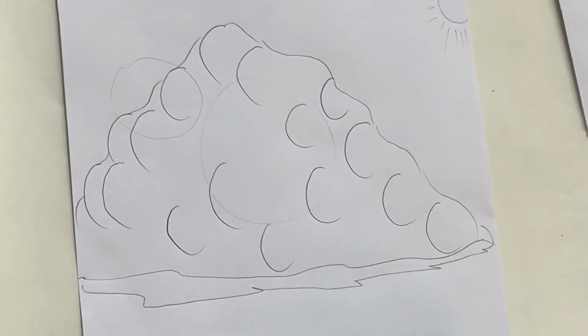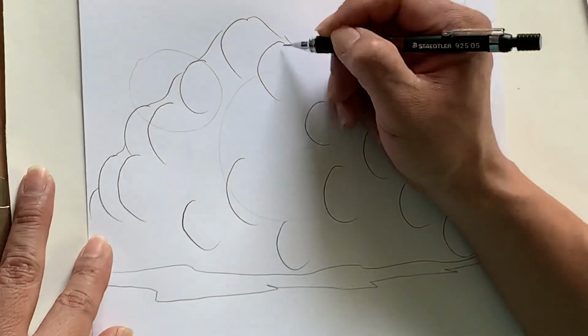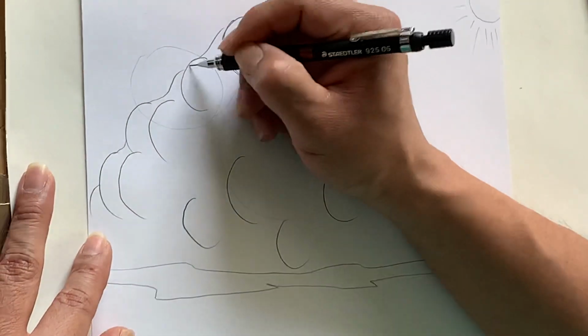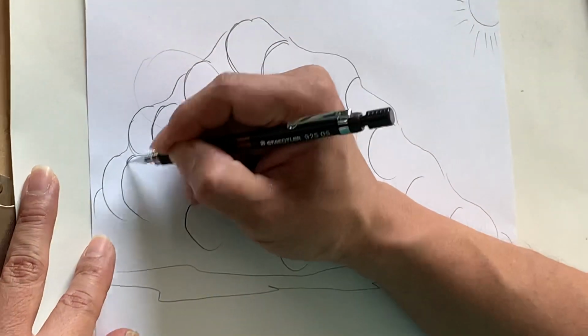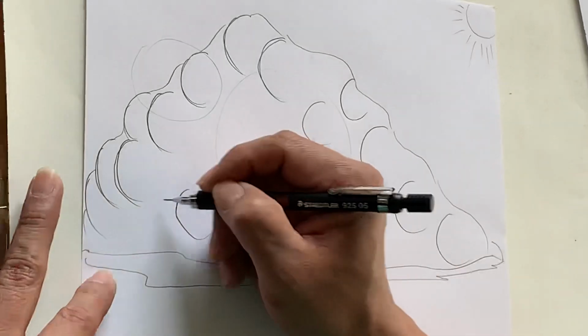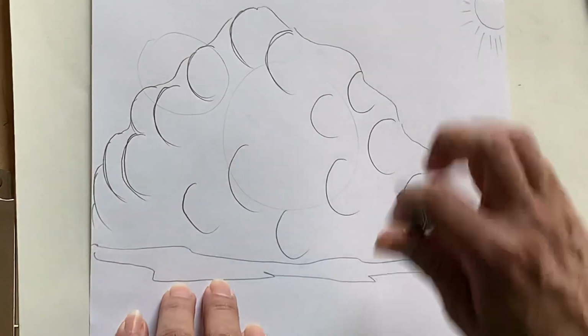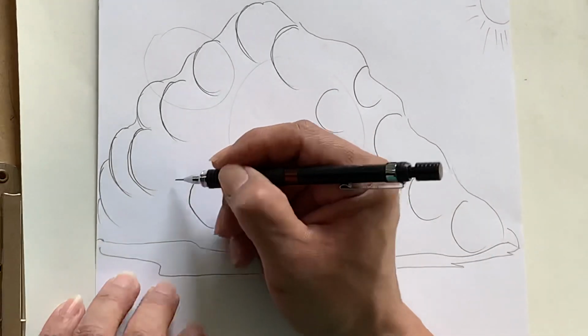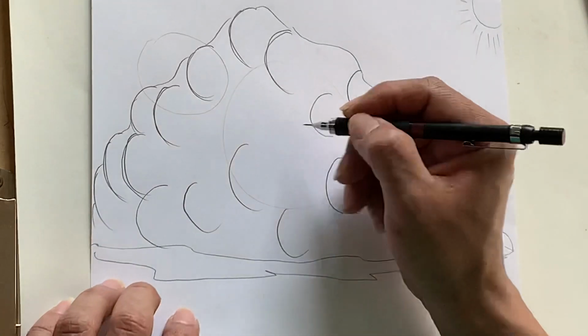So let's go back up to our cloud that we have here. Remember, all I did was start with some curved lines. And as you can see, guys, some of the area looks empty, for example, here and here. So what am I going to do, Henry? What am I going to do, Brandon? I'm going to come on over.